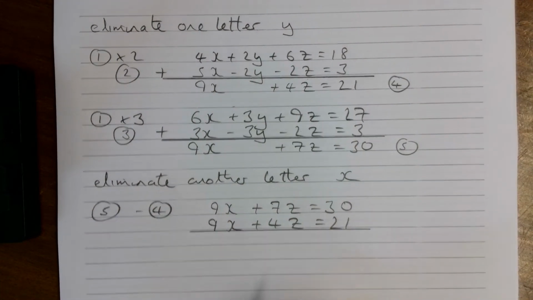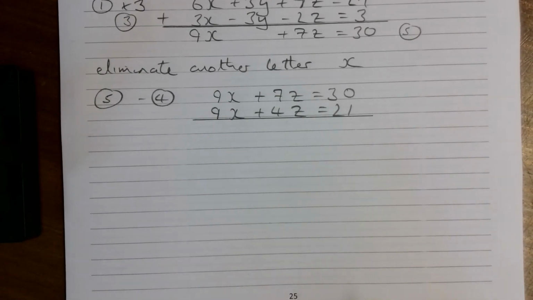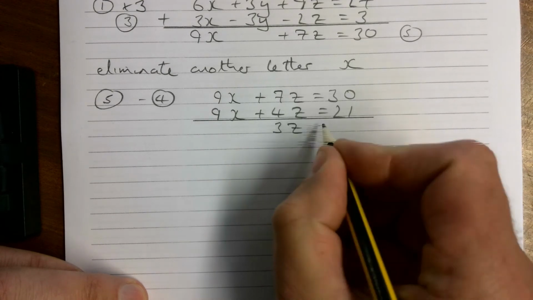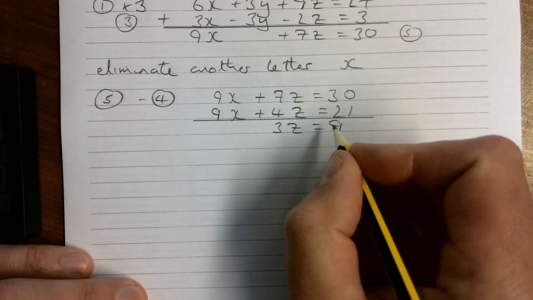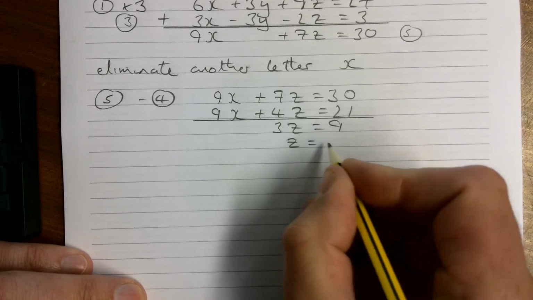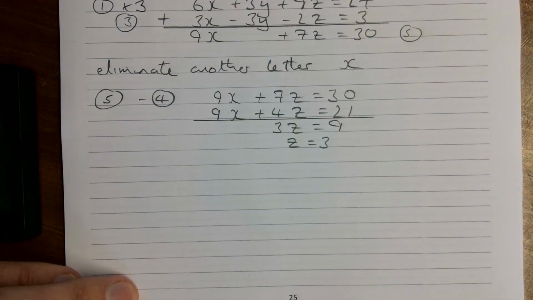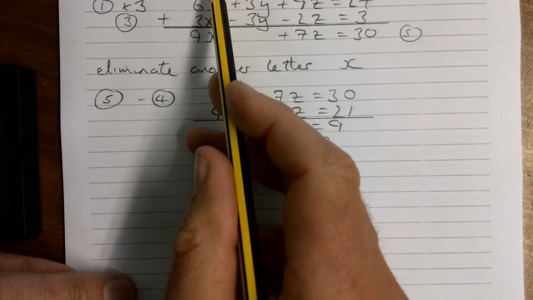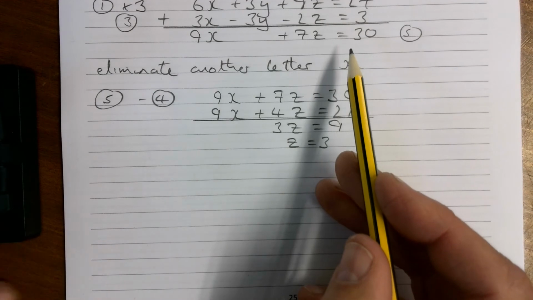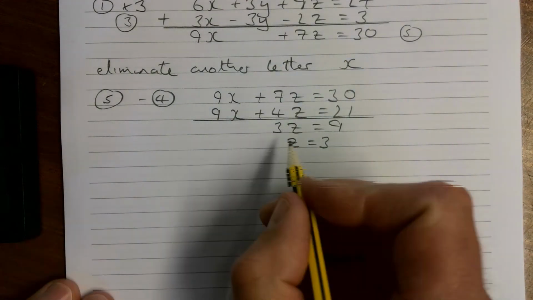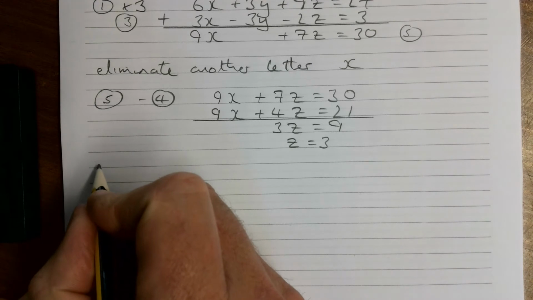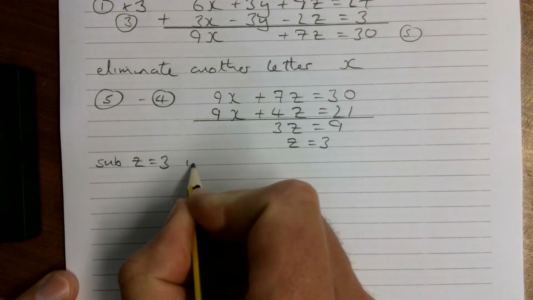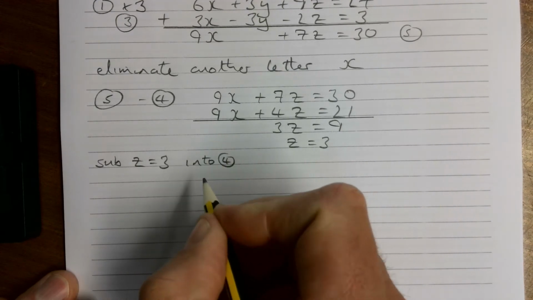This, take away this. Obviously the x's disappear. This take away this, 3z, 30 take away 21 is 9, and so we have then that z equals 3. So we're up and running. We can now substitute the z equals 3 either into equation 4 or equation 5 to try and get our x. So we're going to substitute z equals 3 into equation 4.